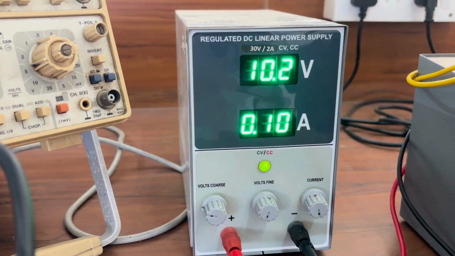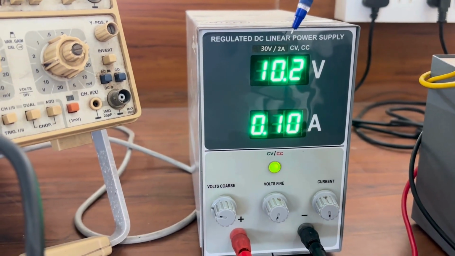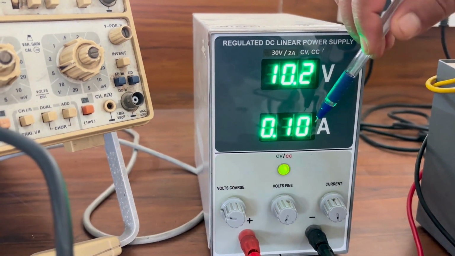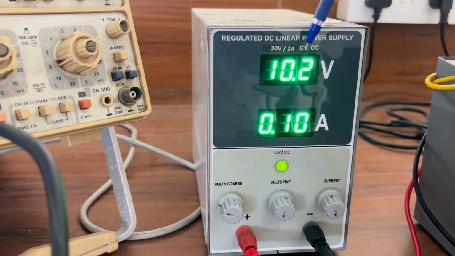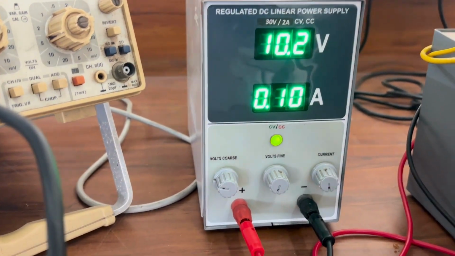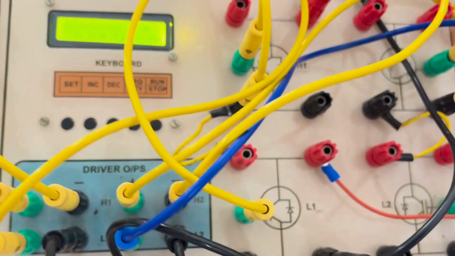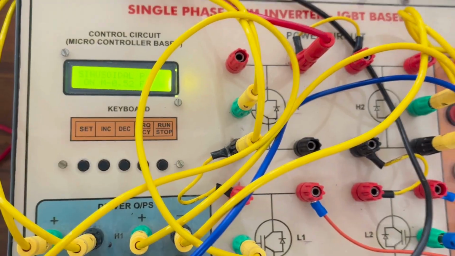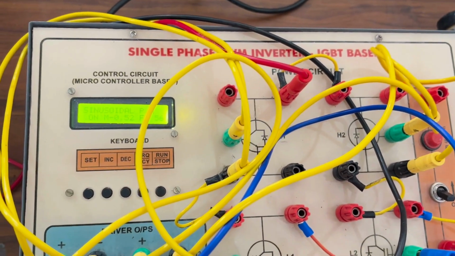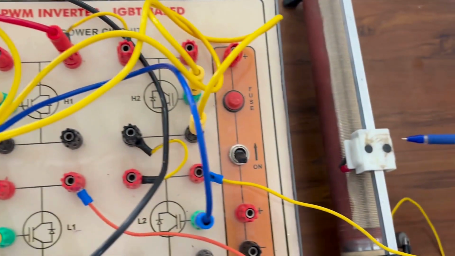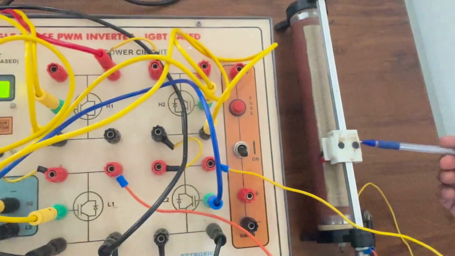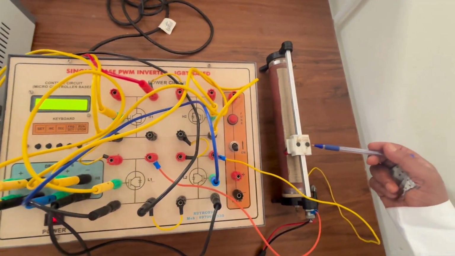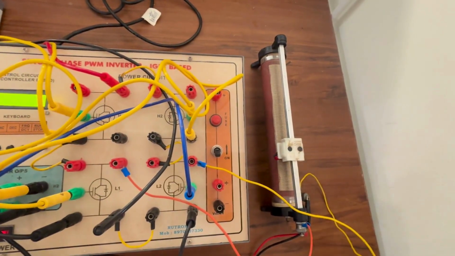For that we require the DC supply of 30 volts and 2 amperes. So we have set it to 10.2 volts and 0.1 amperes. And this is the single phase PWM inverter IGBT based kit, and this is our load resistance. This is a load resistance of 50 ohm, 100 ohm, 2 amperes.